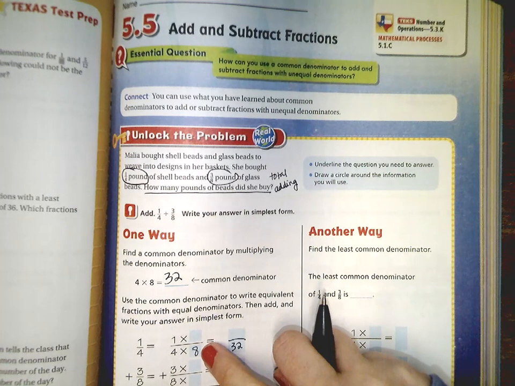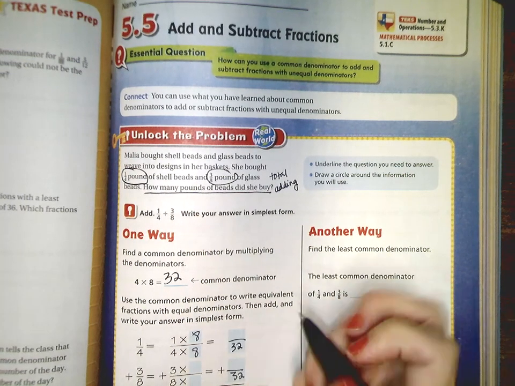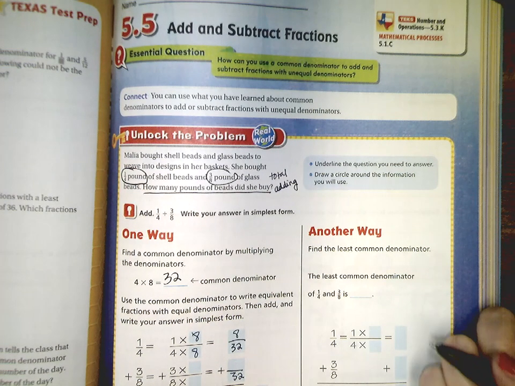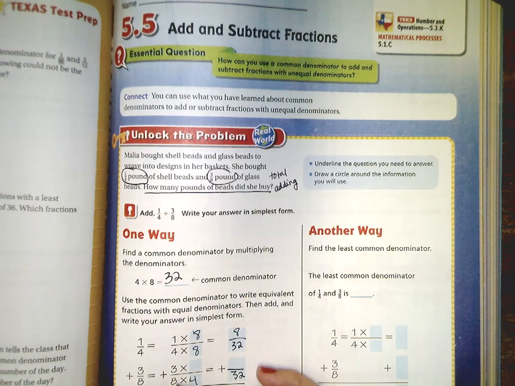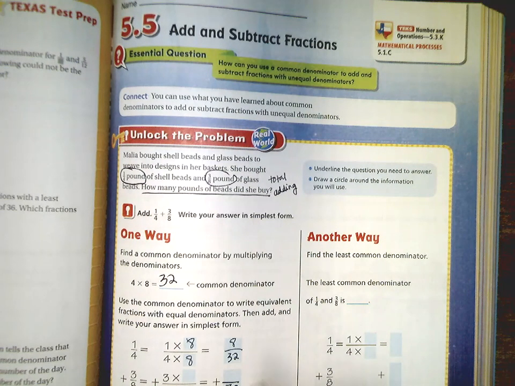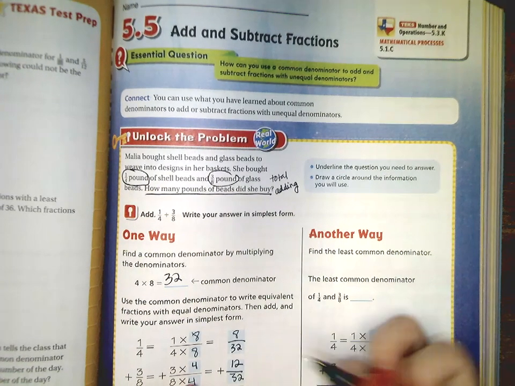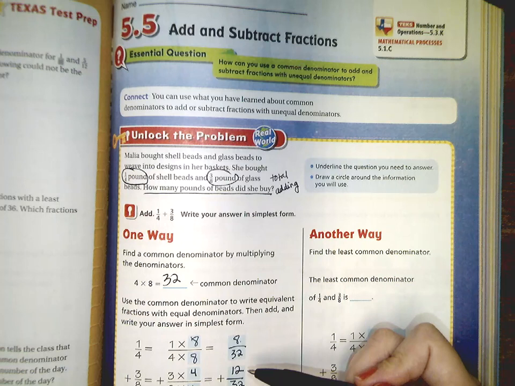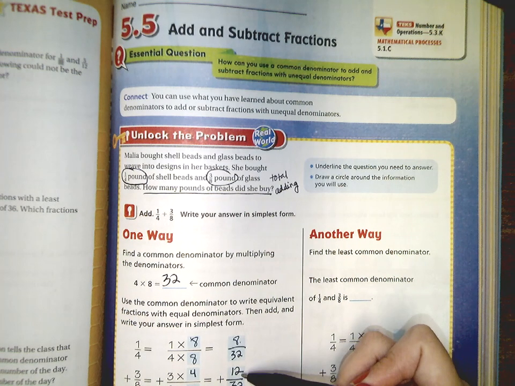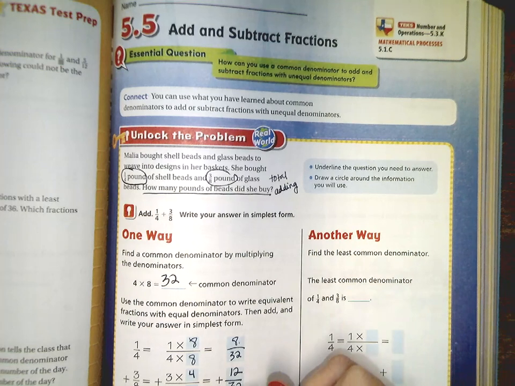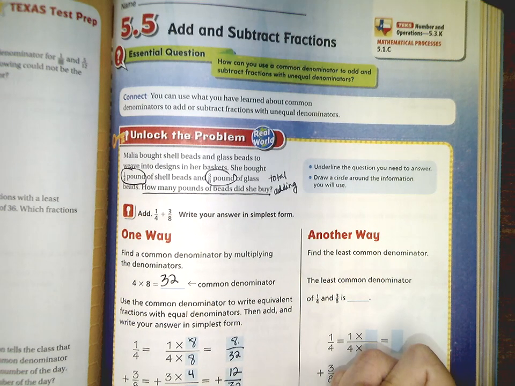That means that whatever I do to my denominator, I have to do to my numerator. So I multiply 1 times 8 and get 8. So then I know that the inverse is true, right? I can do 4 times 8, meaning I can do 8 times 4. So 8 times 4 means I do 3 times 4, and that becomes 12. So then I just add my numerators. My denominator stays the same every time. 8 plus 12 is 20, so I get 20/32.